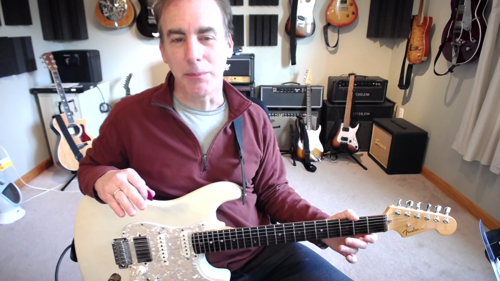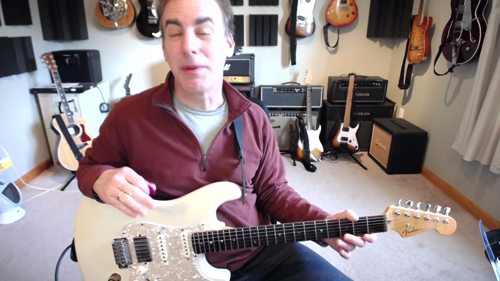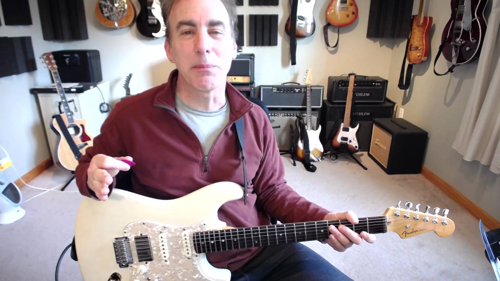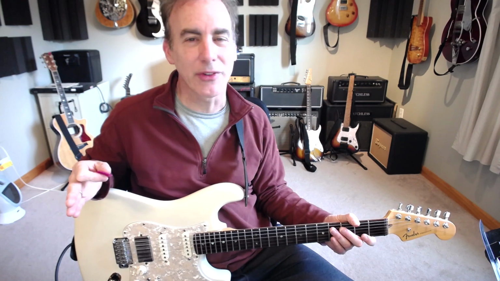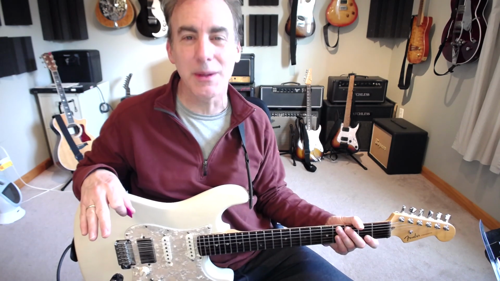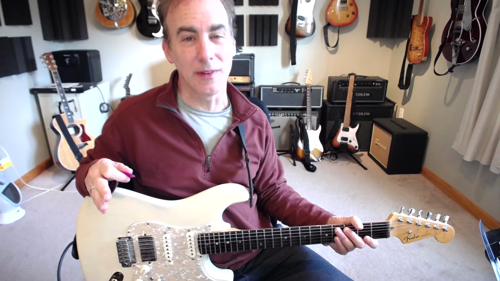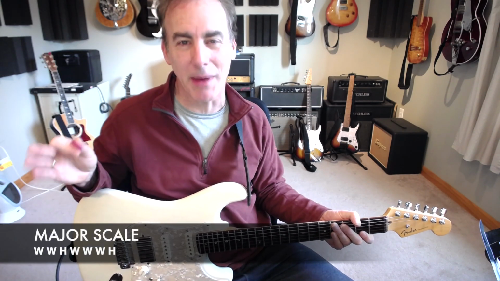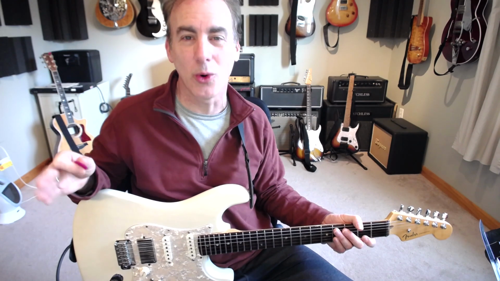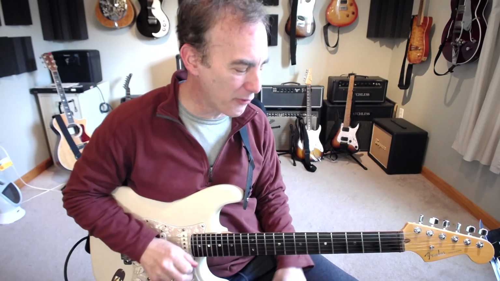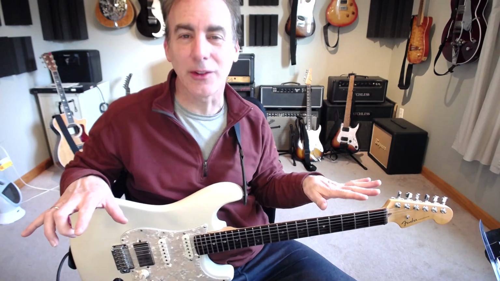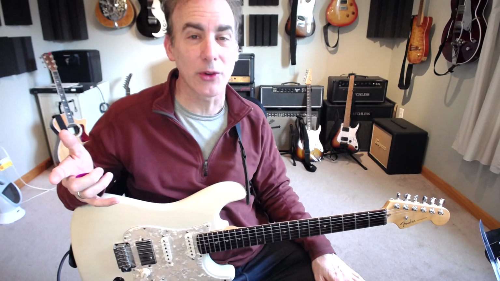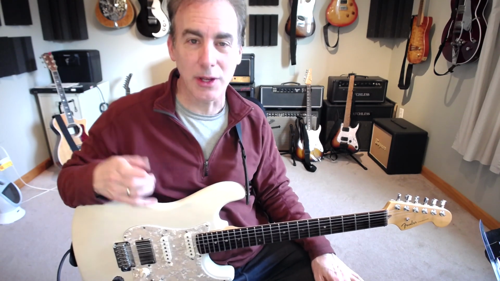Now, interval names are based on the major scale, but the major scale itself is made up of a series of whole steps and half steps, and they're the same for every major scale. It's always in this order: whole step, half step, whole step, whole, whole, half. And every major scale is made up the same way. So no matter what note I start on, if I use that sequence, I'll get a major scale.